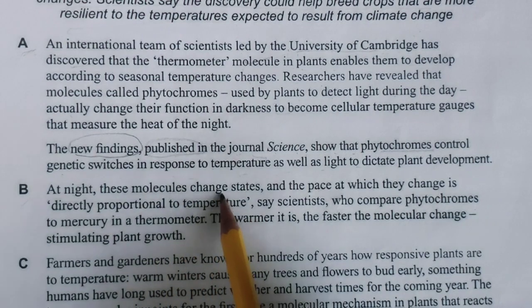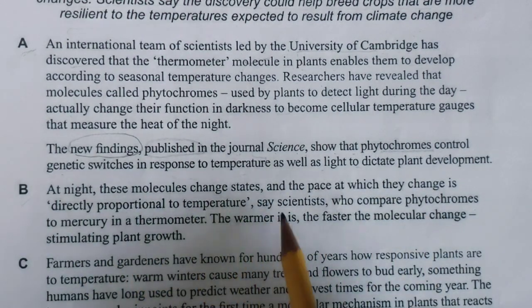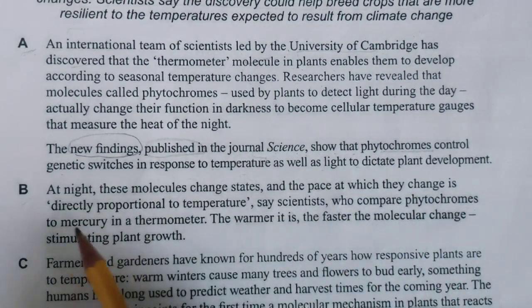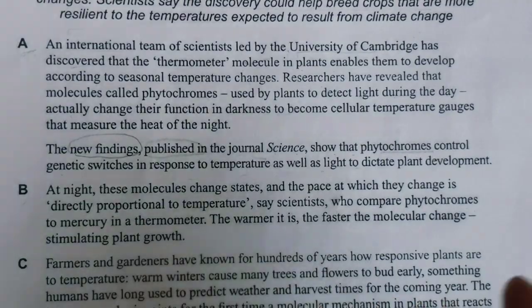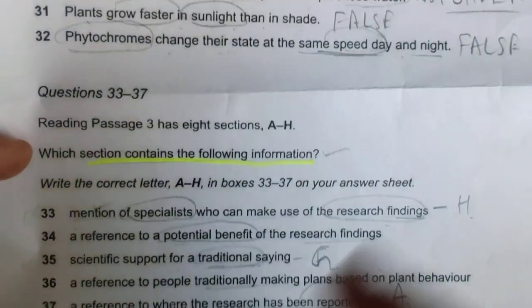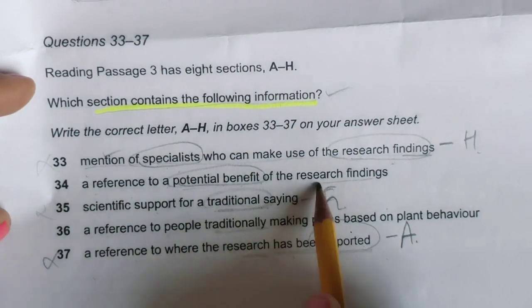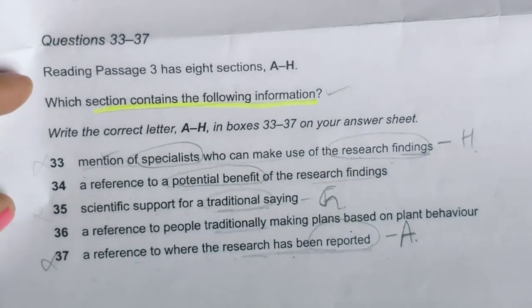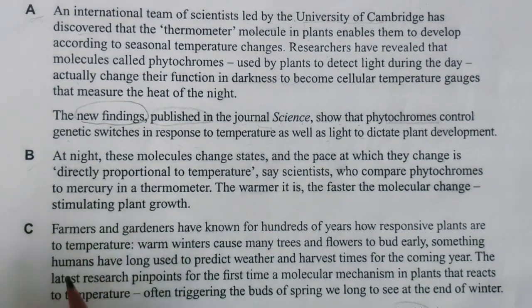At night, molecules change states and the pace at which they change is directly proportional to temperature, say scientists who compare phytochromes to mercury. The warmer it is, the faster molecules change, stimulating plant growth. Here we have now two options. No, they are not talking about anything. In B, there is no answer.